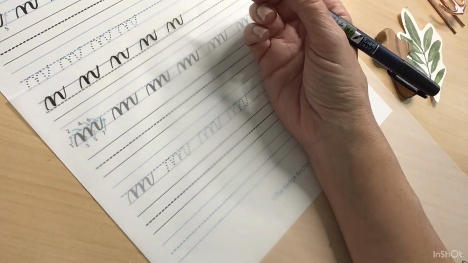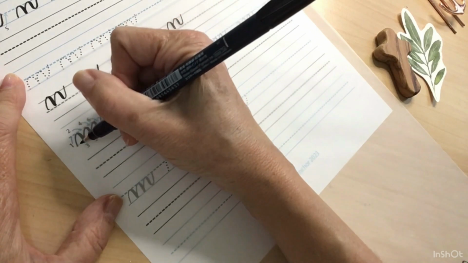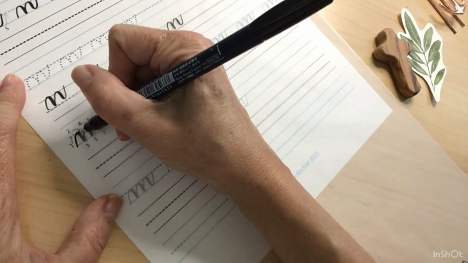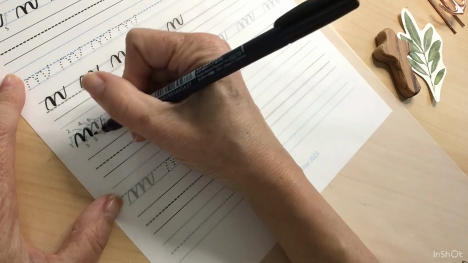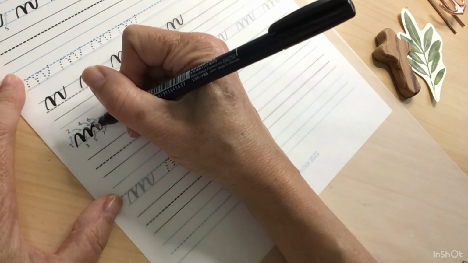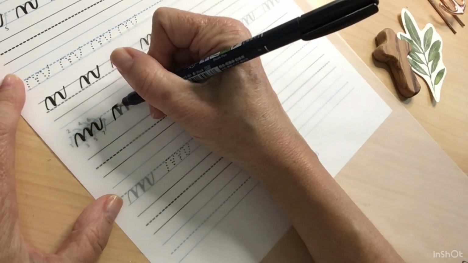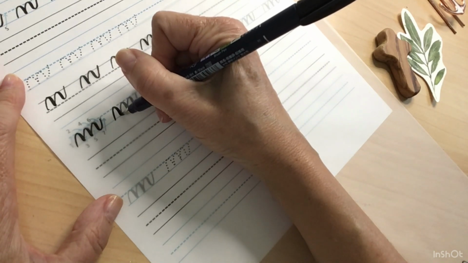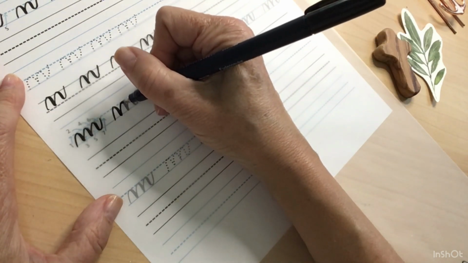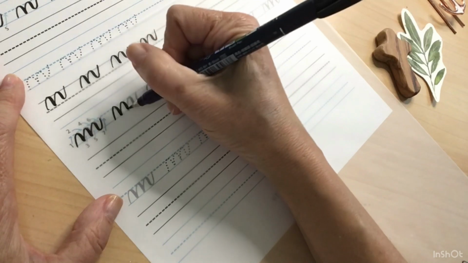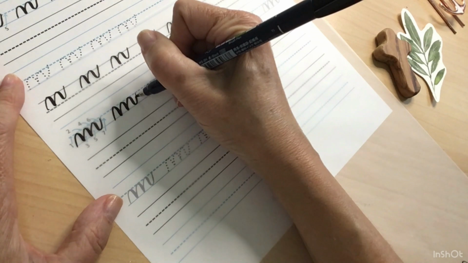And so now the M, it's just one extra hump. So it's going to be up and down, thin up, thick down. And instead of coming up, you're going to do one more, and then you're going to come up. So it's 1/1000, and then down. Lift, 1/1000, 2/1000. Lift, rotate. 1/1000, 2/1000. Lift. I didn't lift that time.